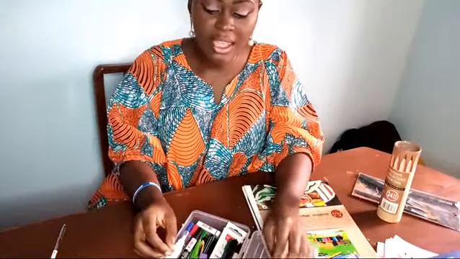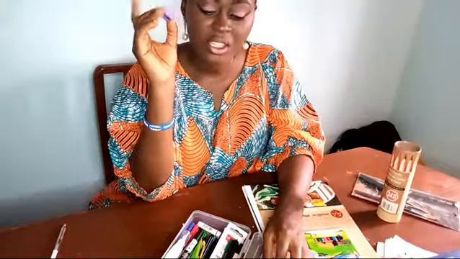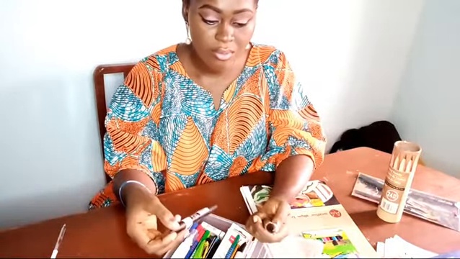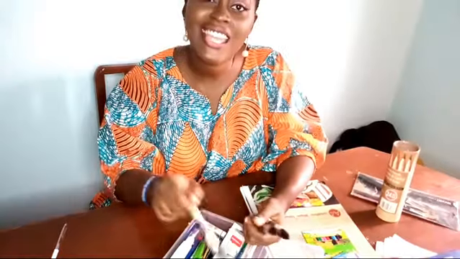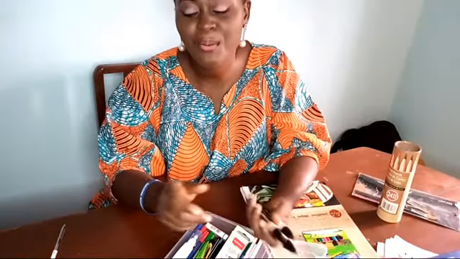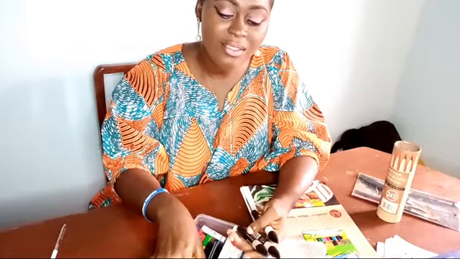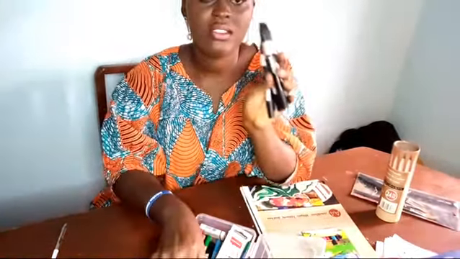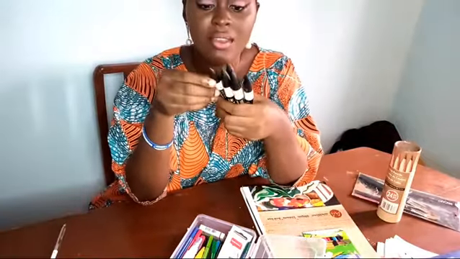So next on my list is my sharpener. Then I have this, yes, I think I should be brand ambassador for Winsor and Newton. So I have this marker from Winsor and Newton. It's a set.